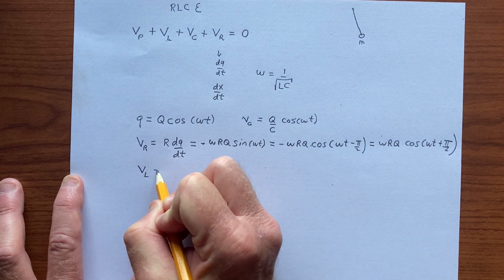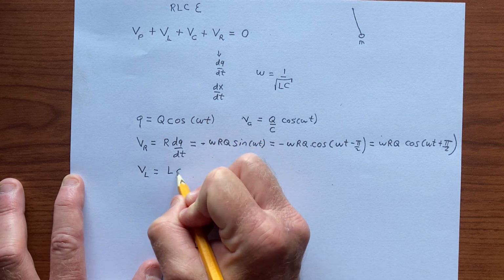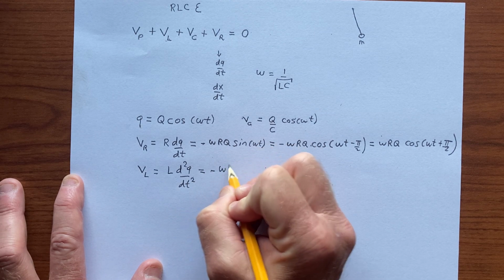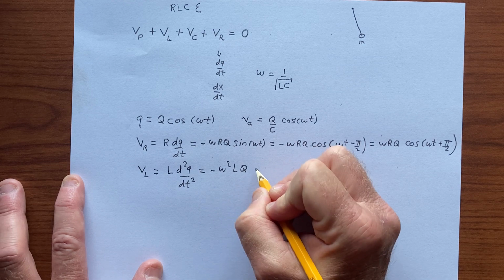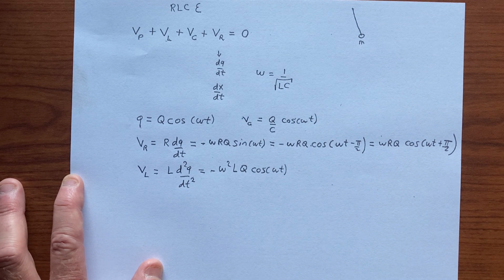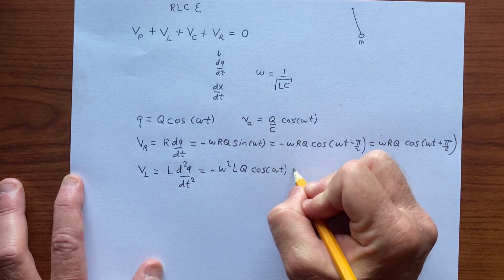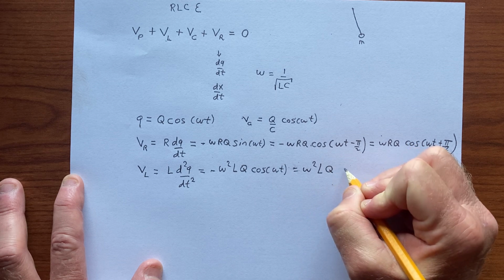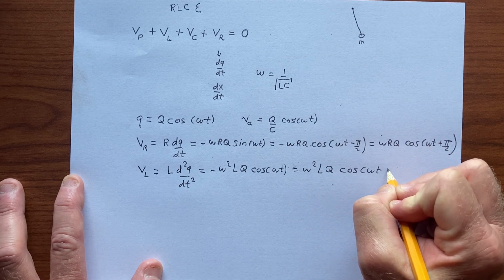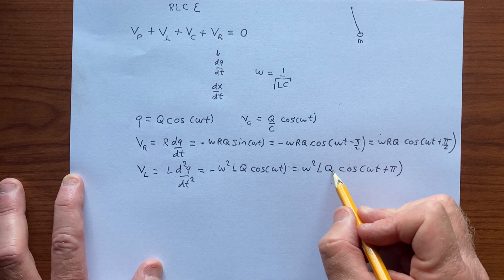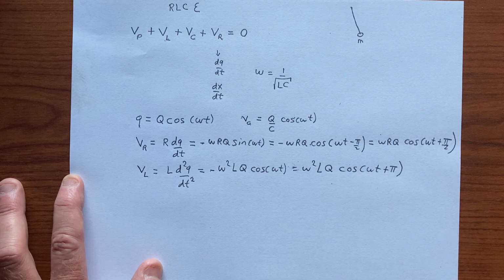Let's look at the voltage across the inductor. That's L di/dt, which is L d2q by dt2, which is minus omega squared L Q. We get the cosine back of omega t. But let's try to get rid of this minus sign here, so we can say this is omega squared LQ cosine of omega t plus pi. And we can see that, therefore, the voltage across the inductor is out of phase with everything else that we've calculated so far.